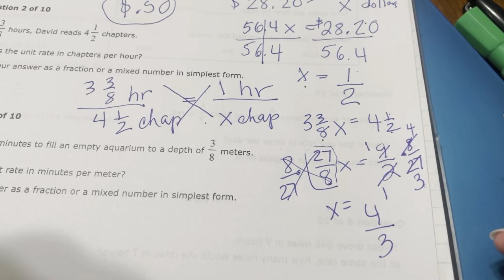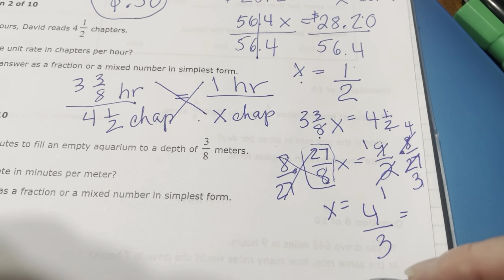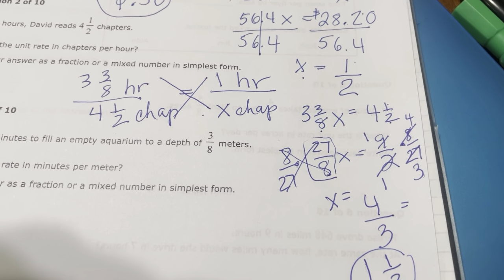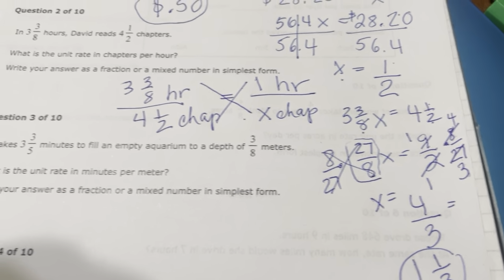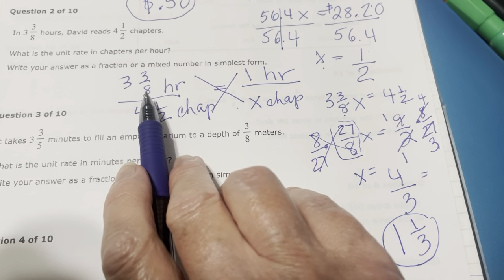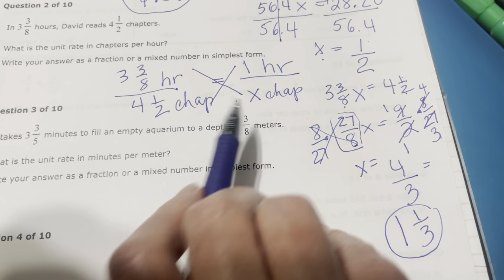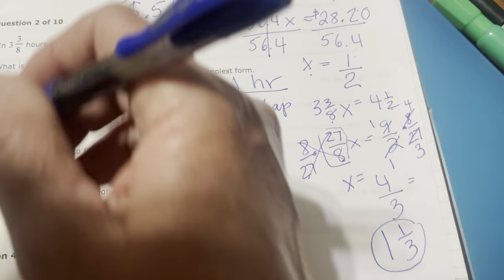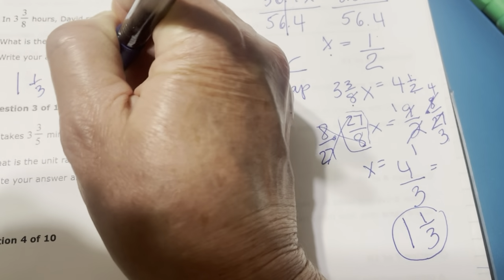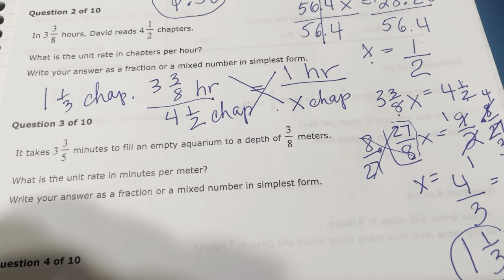So 4/3, which is improper, so I'm going to go ahead and make that into a mixed number, which is 1 and 1/3. Okay, so now let's go back and interpret that into our word problem. We started out right up here with x being the number of chapters. So we would say that he read 1 and 1/3 chapters in 1 hour.